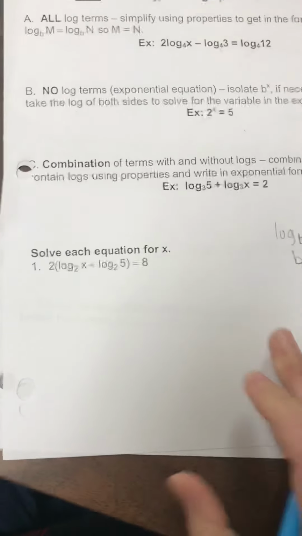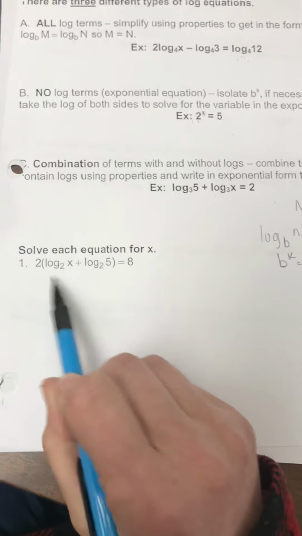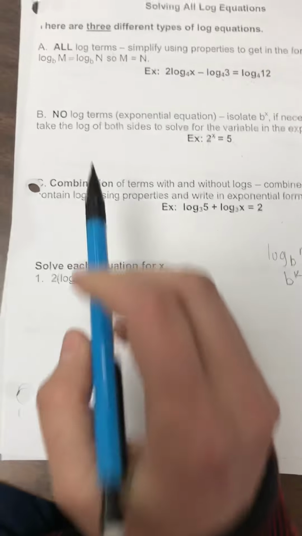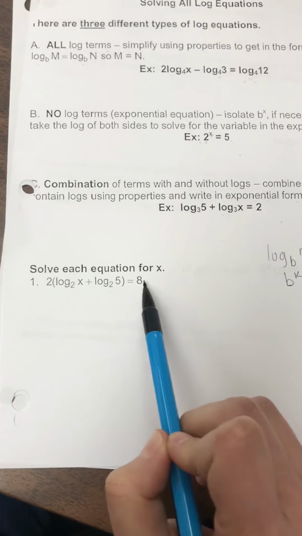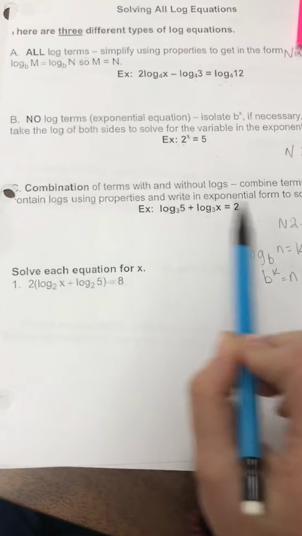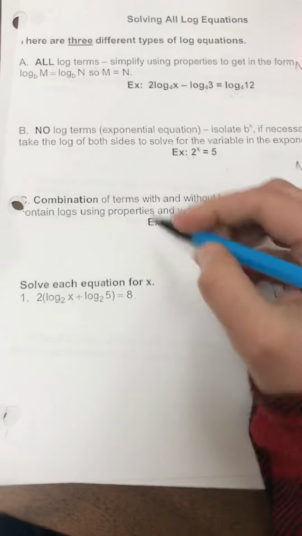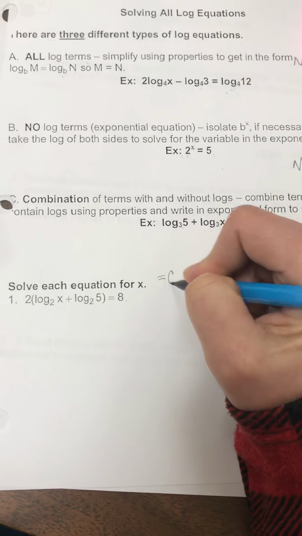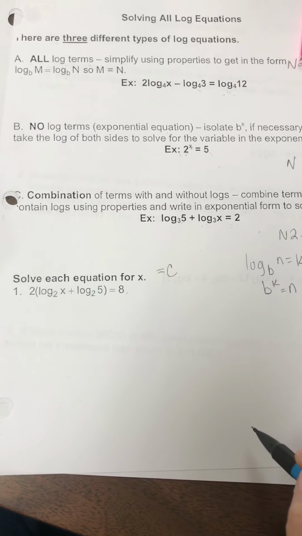Okay. Now I'm going to do an example of each one of these. So solve each equation for x. Let's figure out, first you have to look at this and figure out, is it A, B, or C? You have logs over here on the left, but you don't on the right. So this is going to be our combination. It's going to look closest to this example. So I'm just going to put out here, this is equal to C, so you can look back at it.